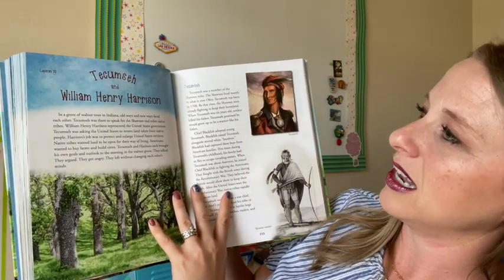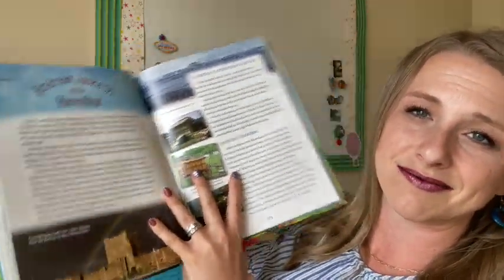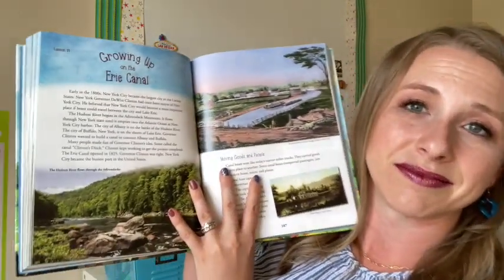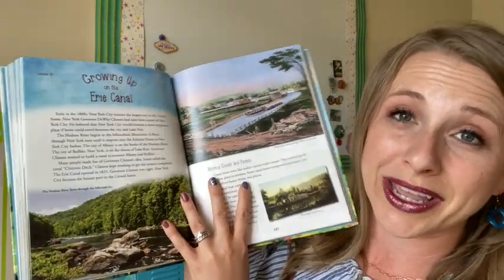William Henry Harrison, and I'm not going to say his name right. But anyway, I just am really excited about it. And I think that as we continue to go through it, it's going to be a growing curriculum, a living curriculum, if you will, because I will build it as we go through it.